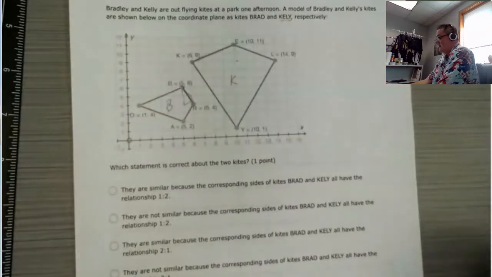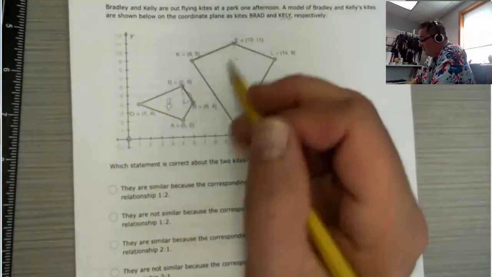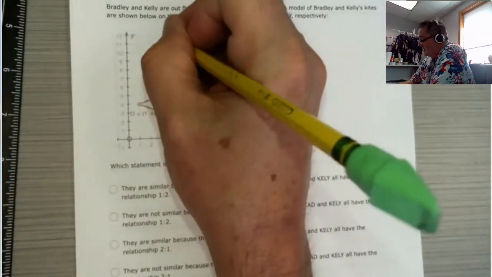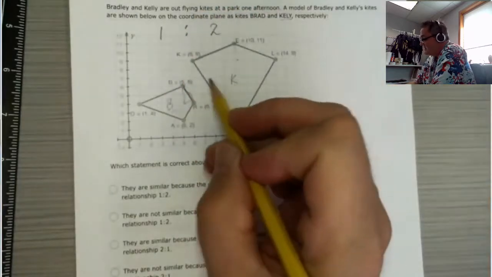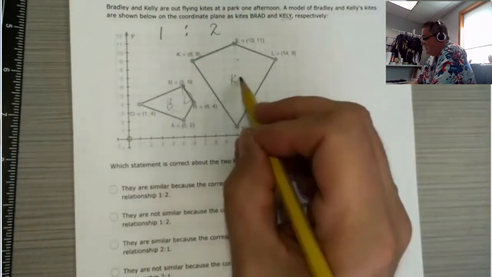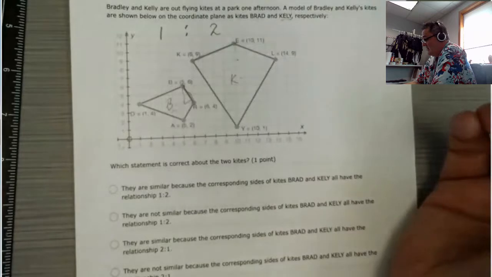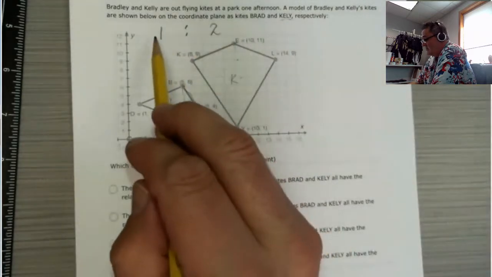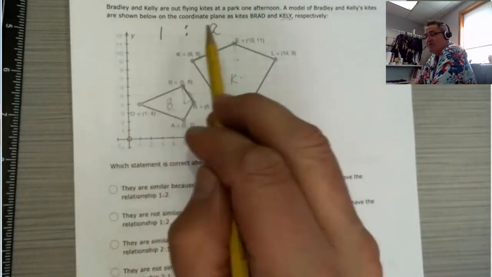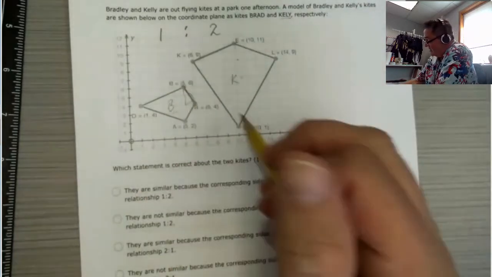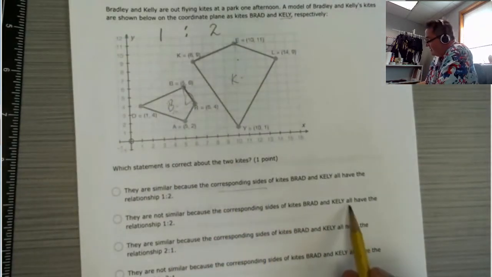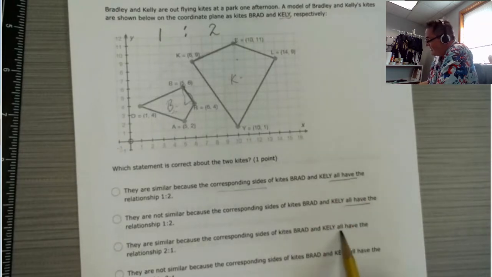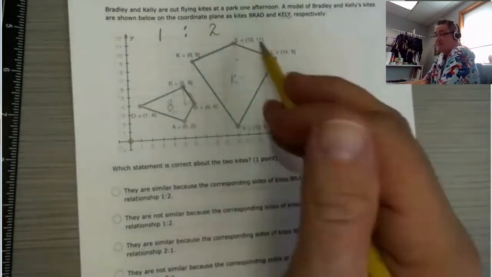So they are a relationship there, but Brad's is the smaller one. So his would be 1 to 2, right? Because this is twice the size of this one. It's a 1 to 2, Brad to Kelly. All right. Smaller ones on the left, the bigger ones on the right. It's a 1 to 2 relationship. And since they are all a 1 to 2, they said all the corresponding sides have that, so we don't have to check them all.